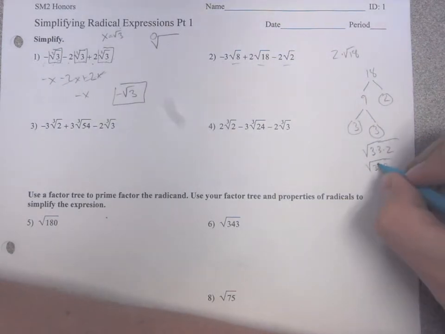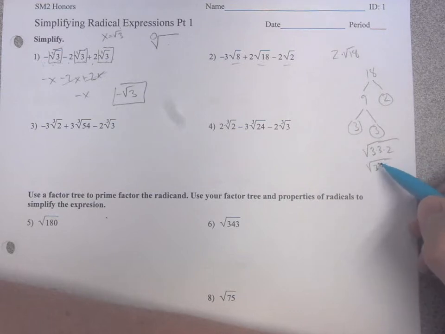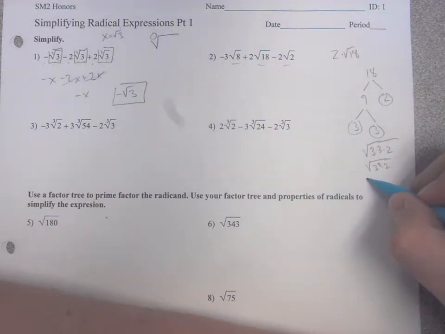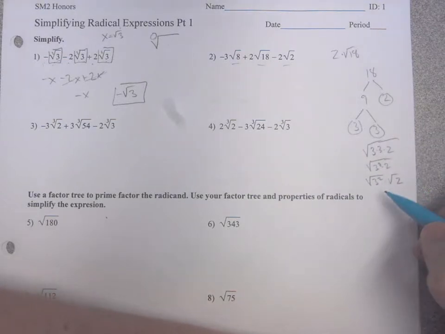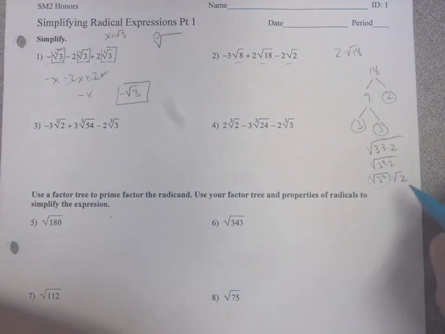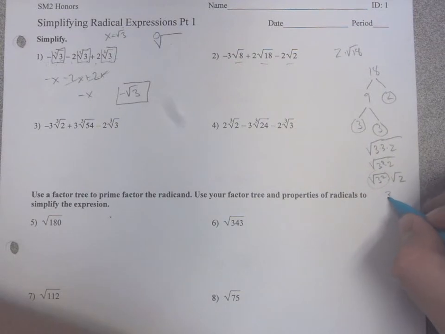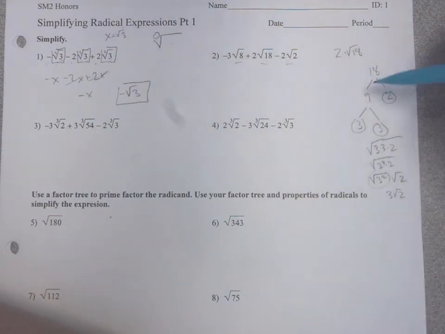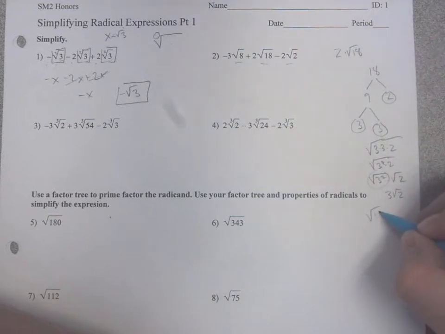Right? And since the square root and the square undo each other, you can break this up. This is the square root of 3 squared times the square root of 2. And this part right here is just a regular old 3. The square and the square root are inverses, they undo each other. So what happens here is I get a regular 3 multiplying the square root of 2. So that's actually what the square root of 18 is. The square root of 18 is 3 times the square root of 2.